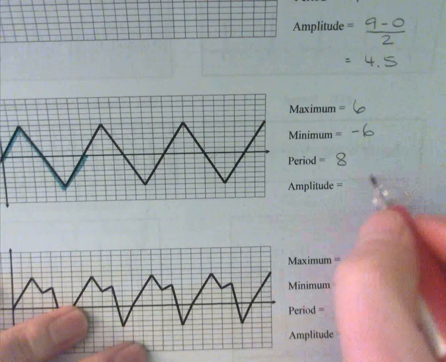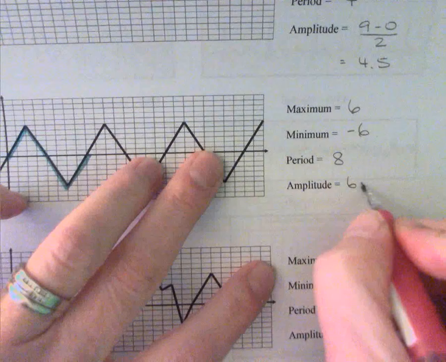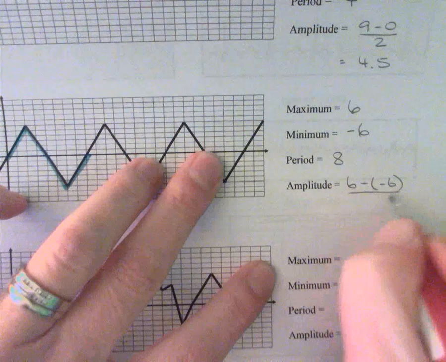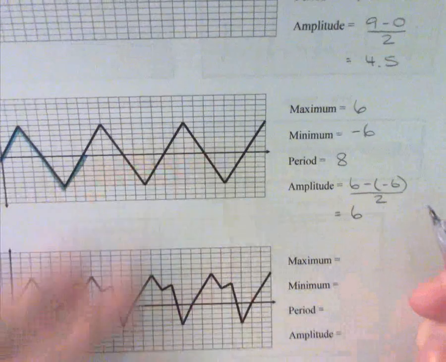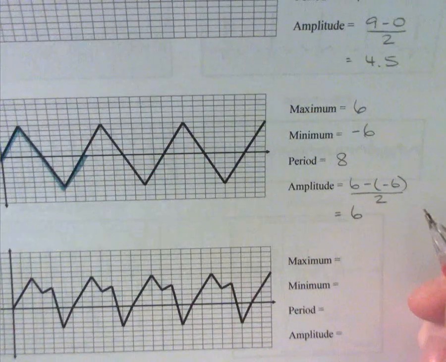If I'm looking for the amplitude, I'm going to do the maximum minus the minimum and divide by 2, which means that the amplitude is 6. So 6 up from the midline and 6 down from the midline.